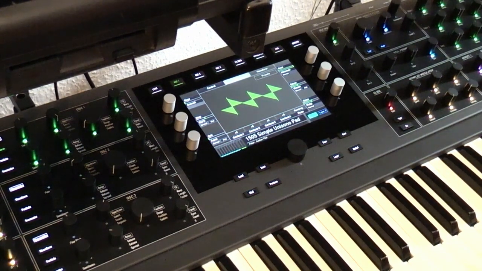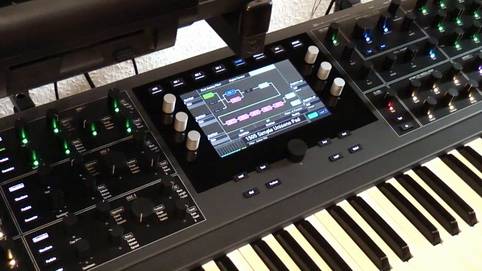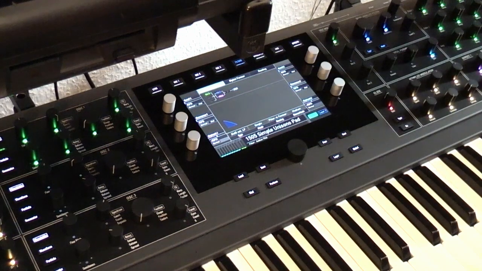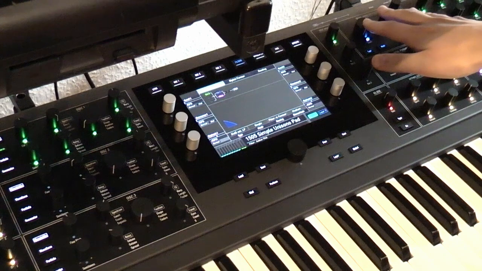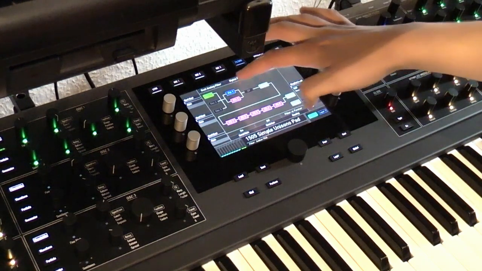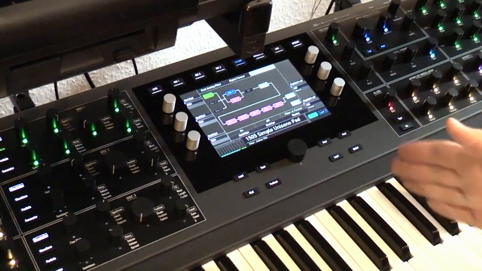So let's take a look at the filters. So we have a dual analog filter, which is something in between 1 and 2, because you've got 2 analog filters in parallel mode. So you cannot choose them to be in sequence.